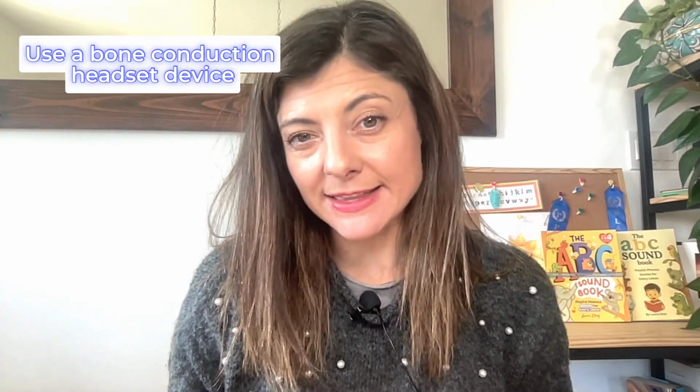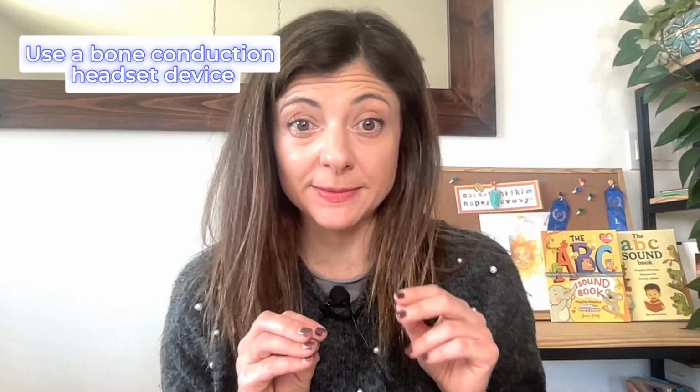Strategy number seven, use a bone conduction headset device for clear auditory feedback. Okay, this is the one. I've spoken about this set before. It's a bone conduction headset. You turn it on like this, here with a small microphone, and you wear it like this. For kids, especially for those who struggle with speech or sound discrimination, this can be a very powerful tool to add to your repertoire.